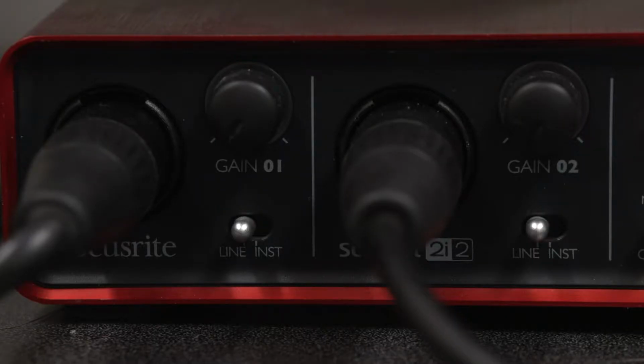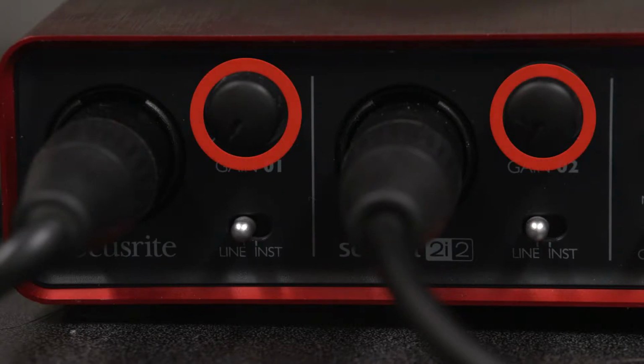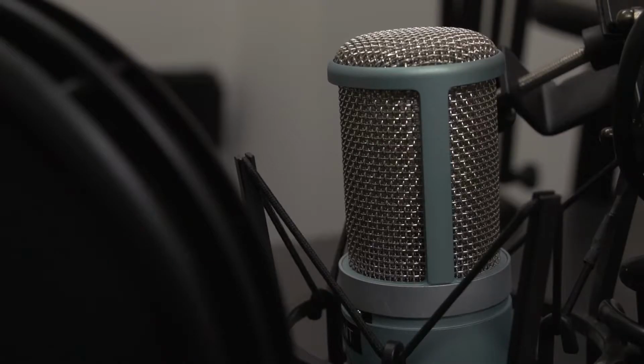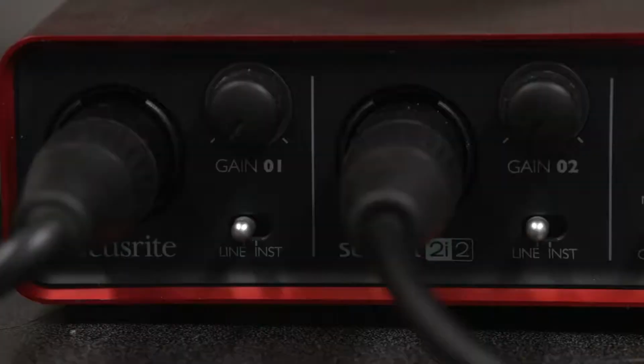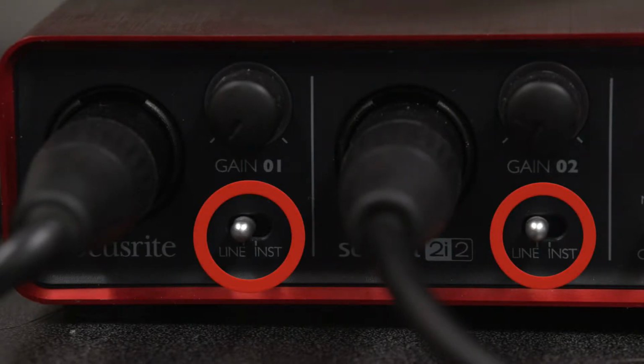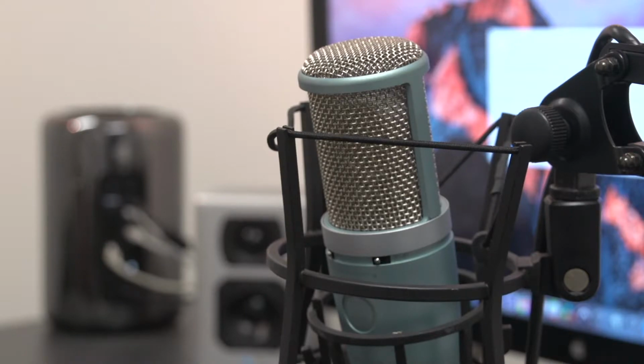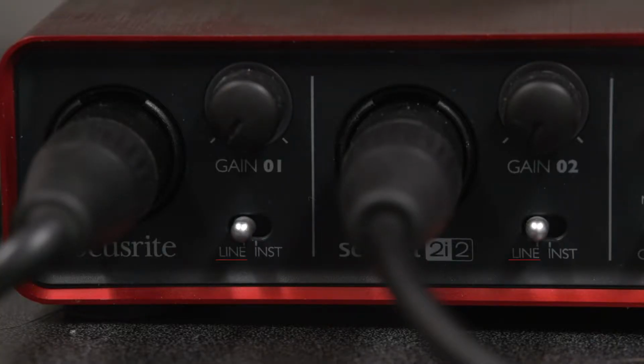The left side of the Scarlett consists of two inputs for microphones. The two knobs at the top control the gain or sensitivity of the microphones. The toggle switch below it switches from line to instrument. Since we're just going to be using microphones in the studio, we should keep that set to line.